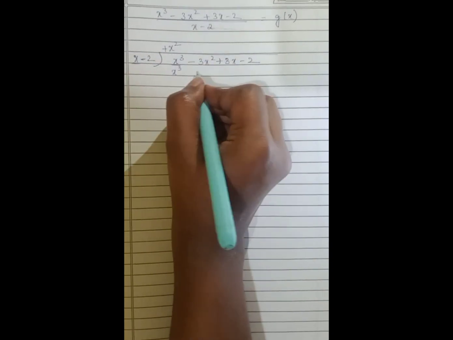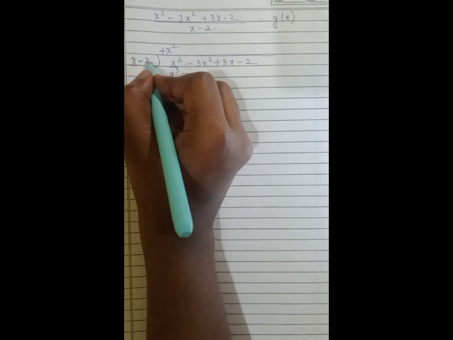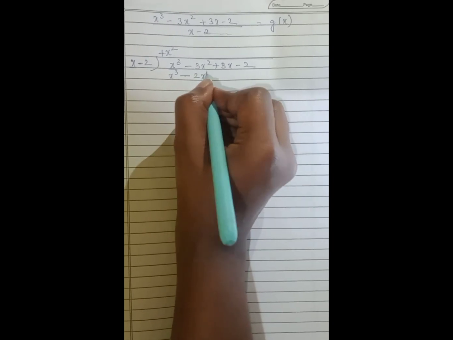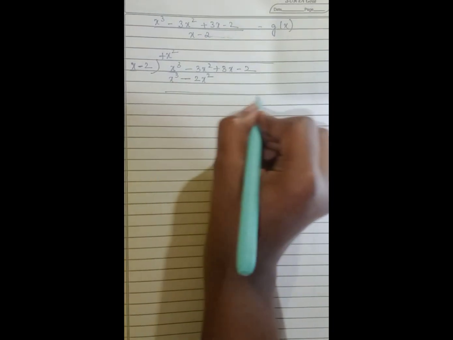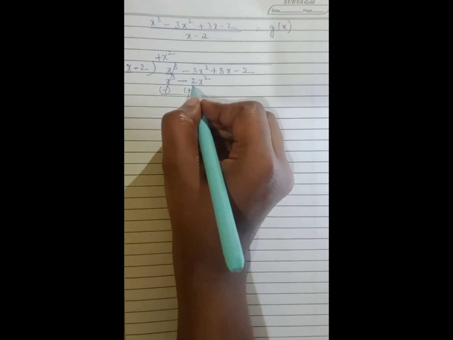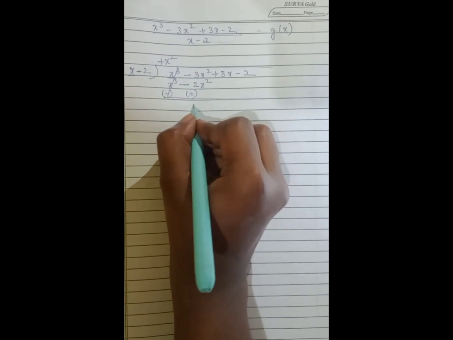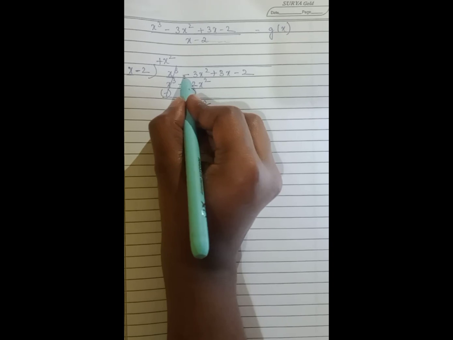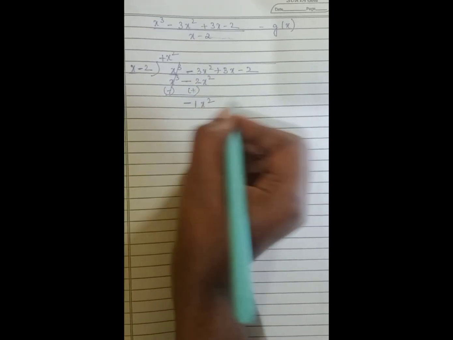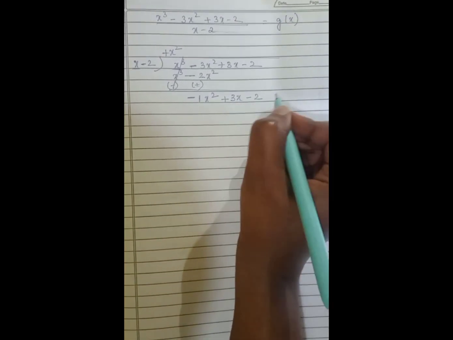Minus into plus is minus, 2 into x square is 2x square. Change the signs. Plus into minus. Minus 3 minus 2 is 1x square, but the bigger number's sign, comparing 3 and 2, 3 is bigger, so the sign is minus. So minus 1x square. The other terms, plus 3x and minus 2, come as they are.